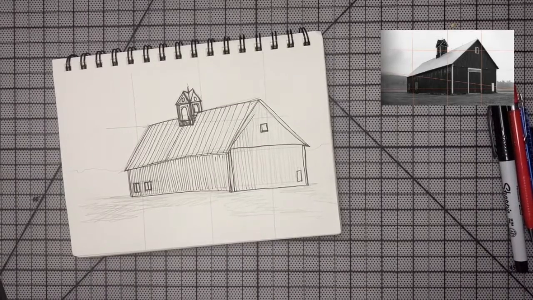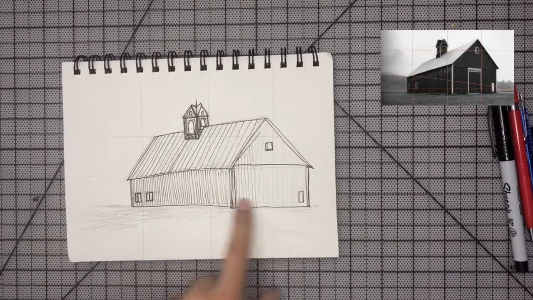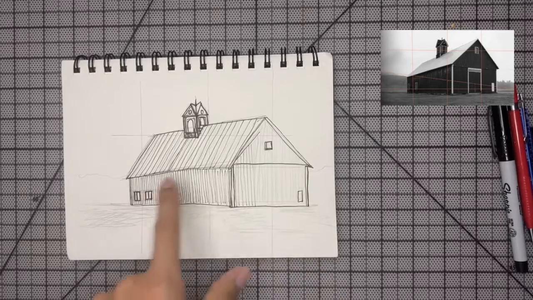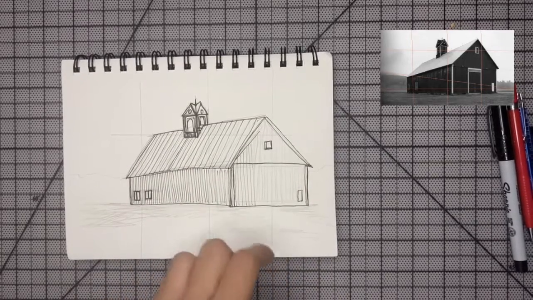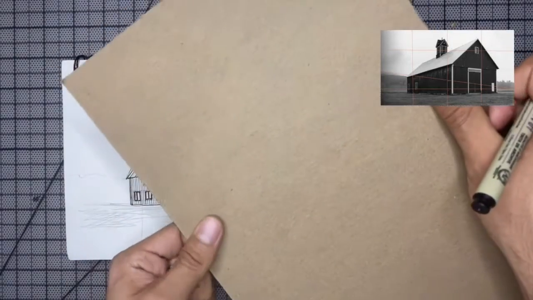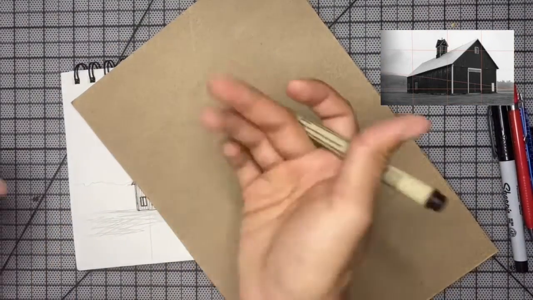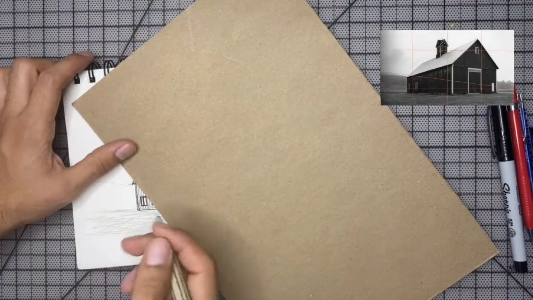So all I'm going to do now is continue this, add more lines and details to it, and shading within the actual windows, so that I could continue adding depth. Now I'm just placing this on top so that I'm not smudging anything. Even though these dry really quickly, I like to prevent any smudges.